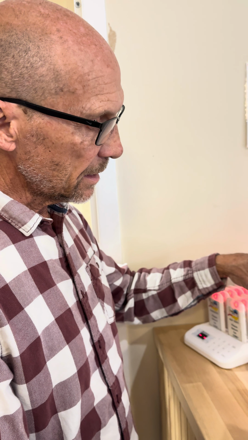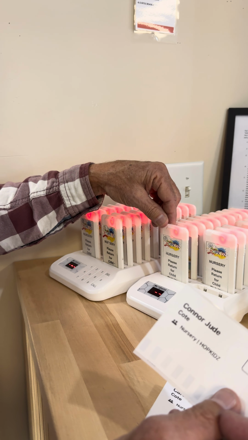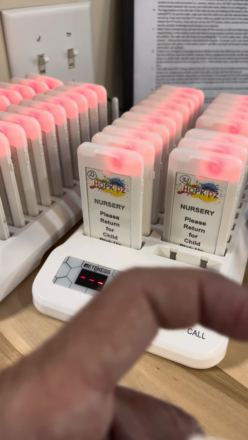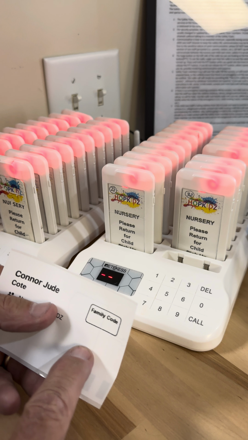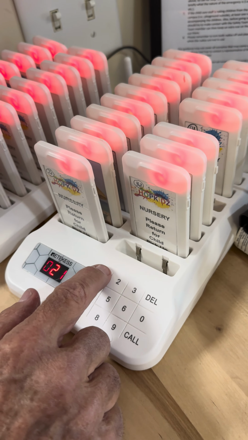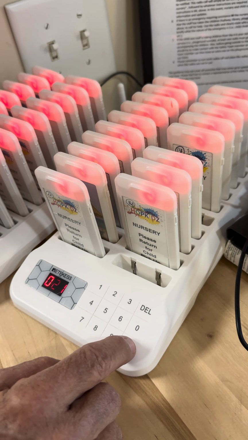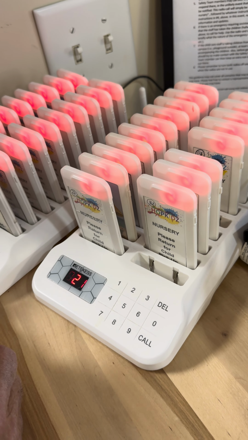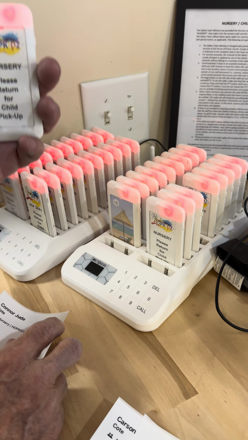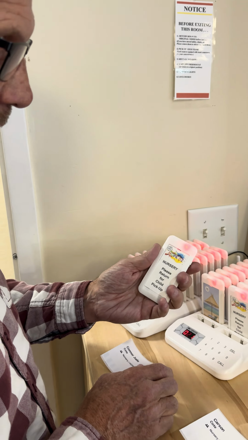You write the pager number that's located on the top left of each pager. You write it on the label with a marker, so that when it's stuck on the child, you know how to contact the parent. The way you do that is, say it's 21, you punch in 21, and then you push call, and it will buzz. It's got to be off the charger. The parent would have it, so you just call it, and then it would buzz.